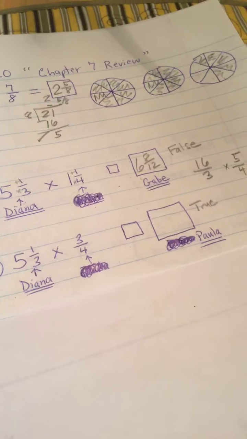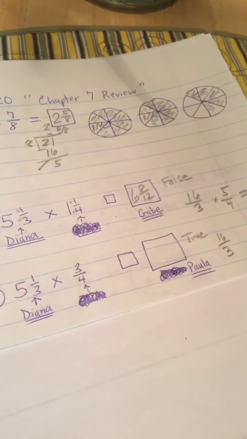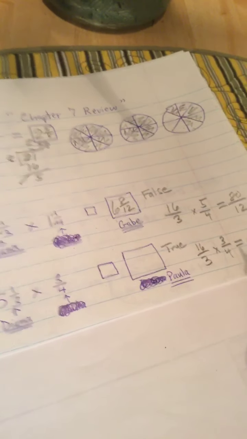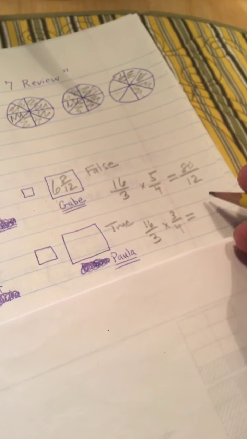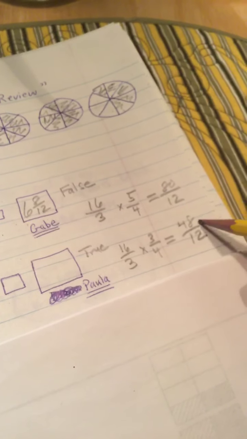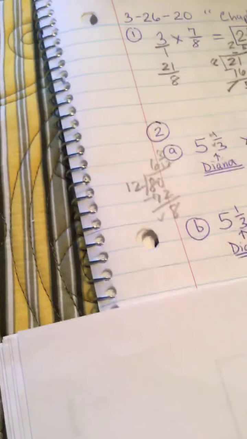So what I'm going to do is take 16 thirds again, because I know that's Diana's amount, and then multiply that times 3/4 and see what I get. What's 16 times 3? That is 48 over 12. Well, 48 divided by 12 is going to be smaller than 80 divided by 12. So let's do that on the side.